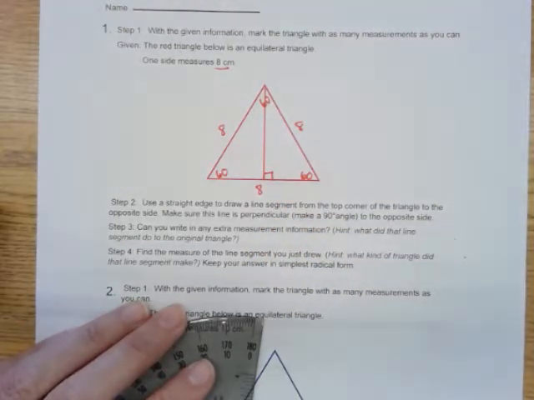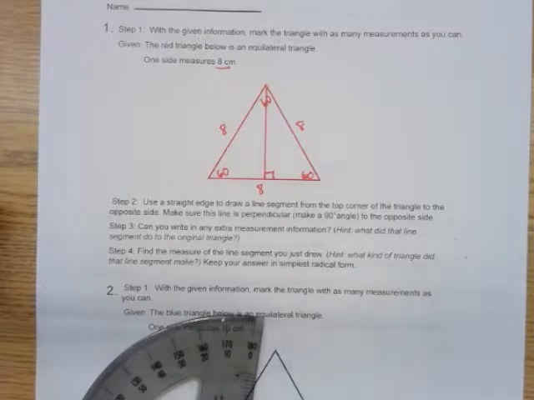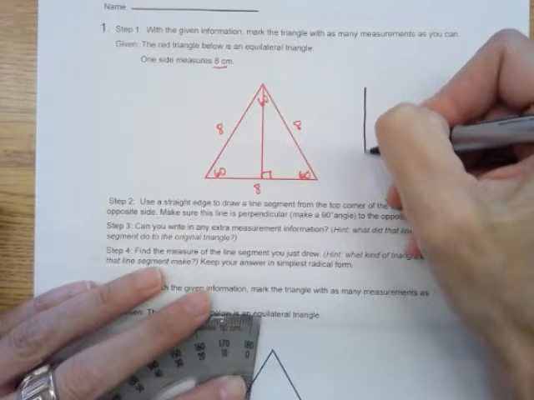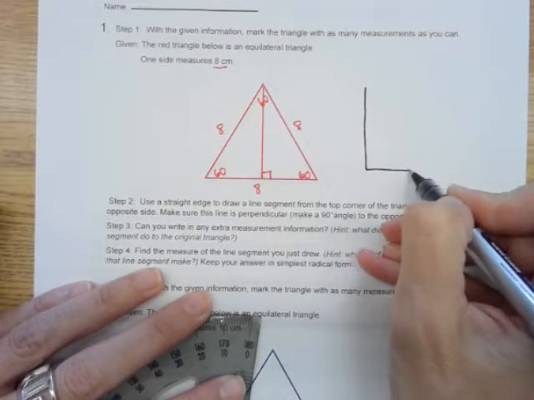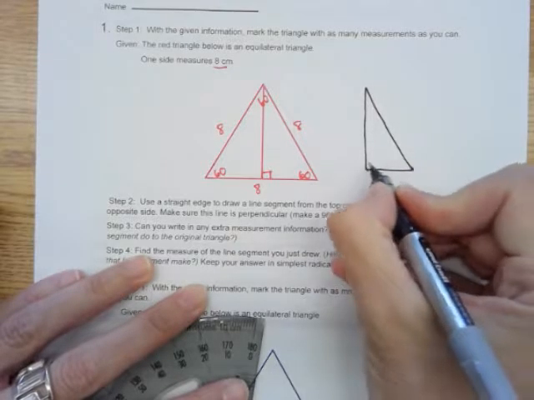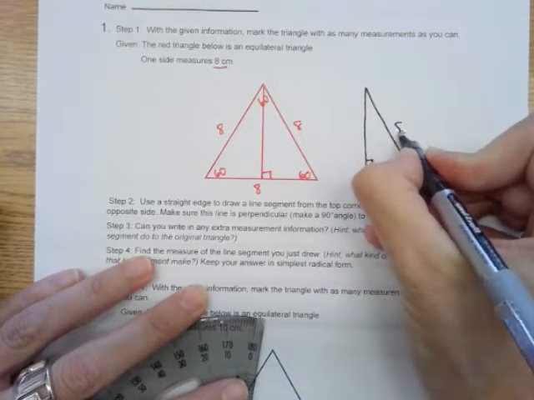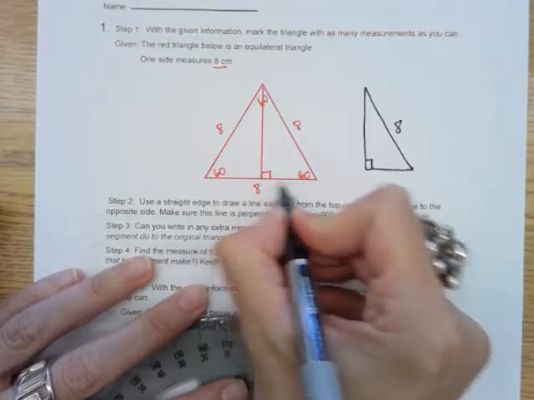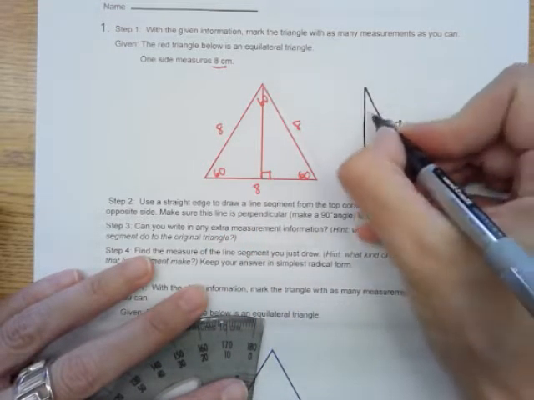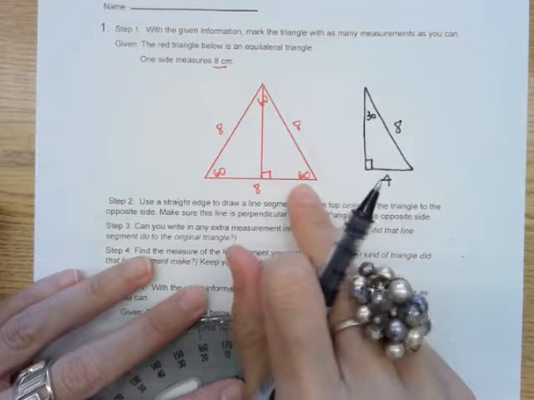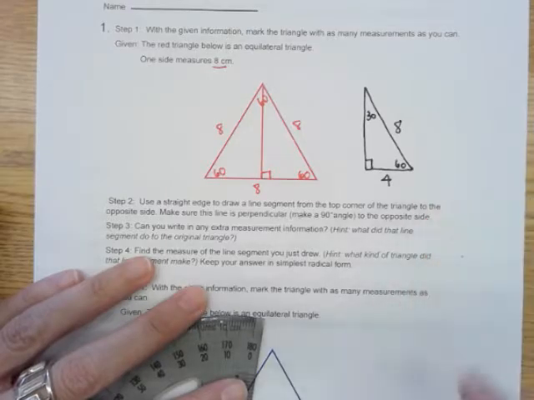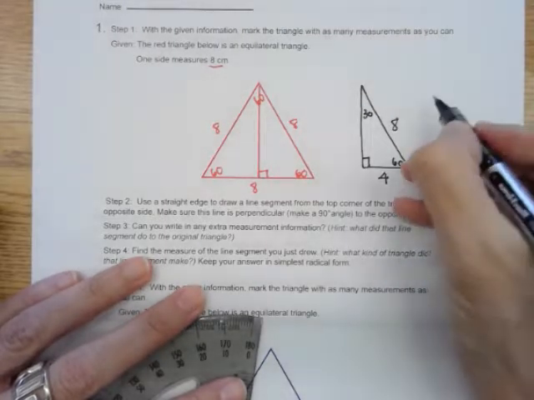So we get to create a new triangle from this, a right triangle, which is half of the equilateral triangle. Since it's half of the equilateral triangle, this side is going to be 4. This angle, because it's half, is going to be 30. Nothing happened to this angle here, that's going to be 60. So now this is a new special right triangle. This is called a 30-60-90.